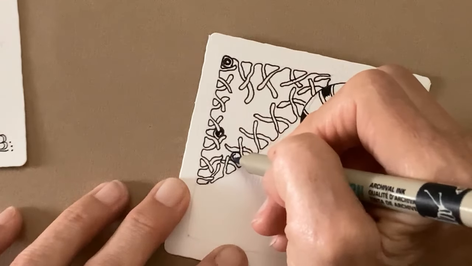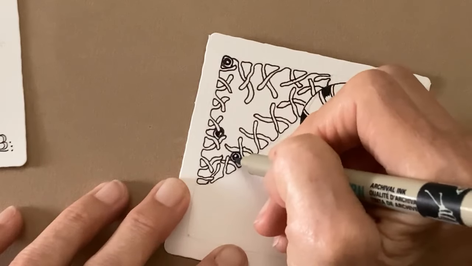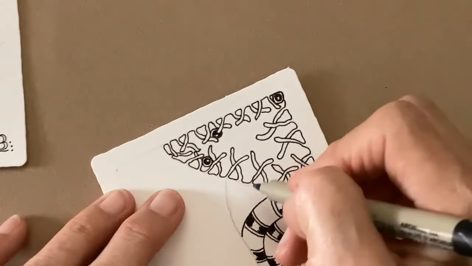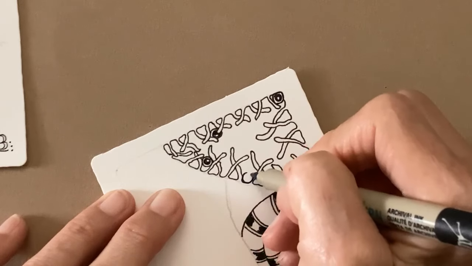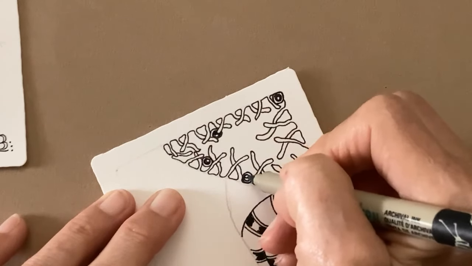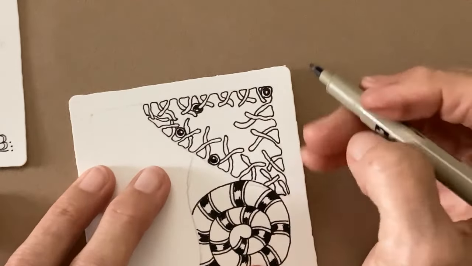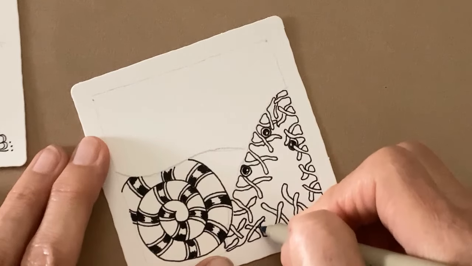But it does add a little bit of drama, and I enjoy that. All right, let's put one down here at this bottom. And we'll put one here.